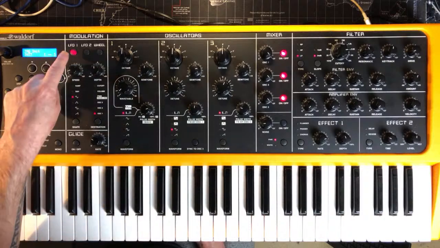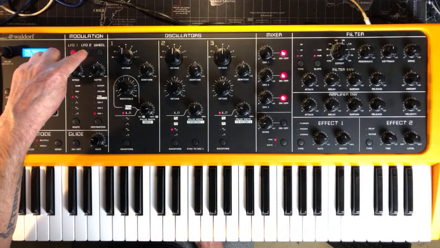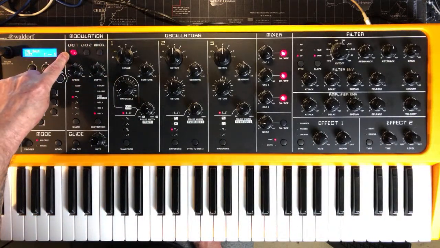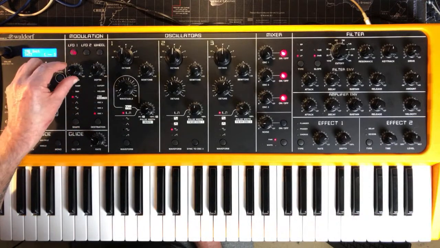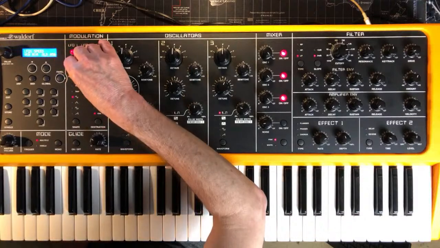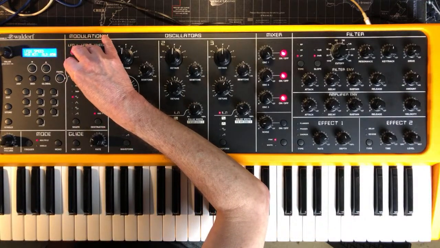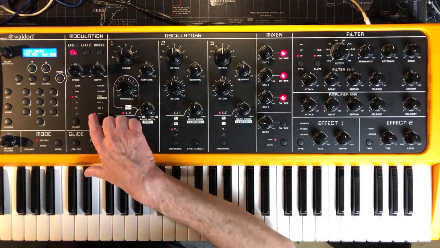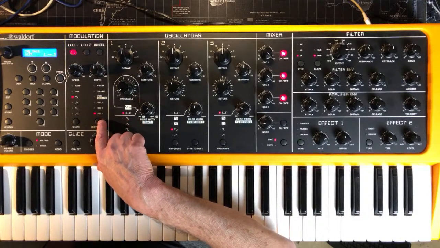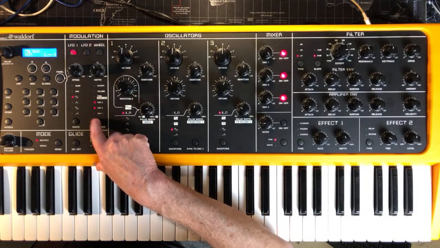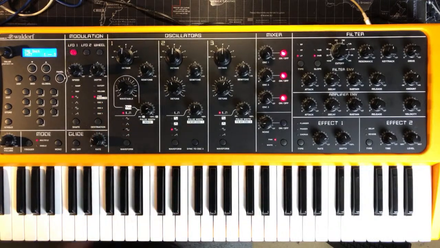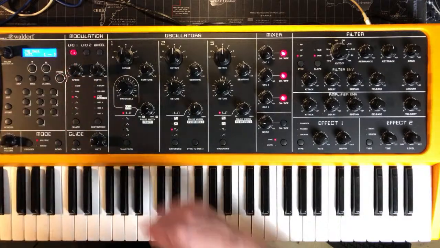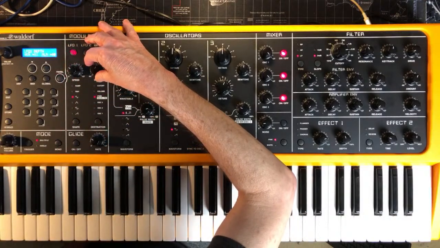So on LFO1, we have 3. We have the LFO1, LFO2, and the wheel. So LFO1 is on a sine wave, and the speed of that sine wave is going to be about 36. And then the destination will be pulse width modulation, and the depth would be 39-ish, 40. I think I changed some of these.